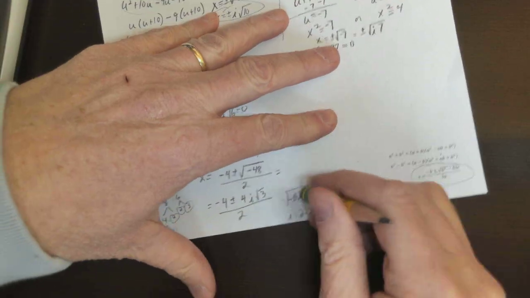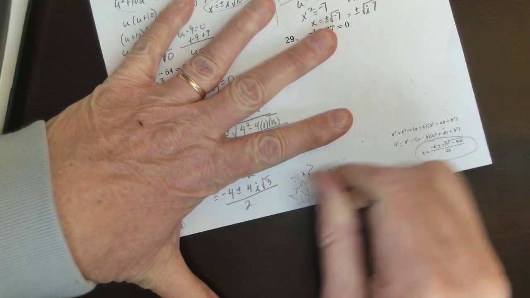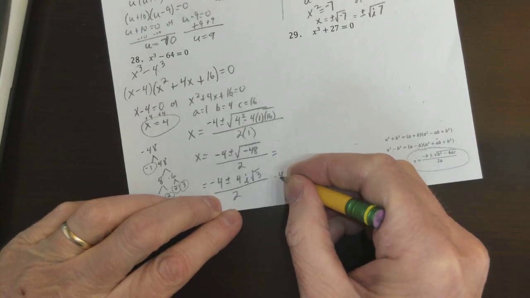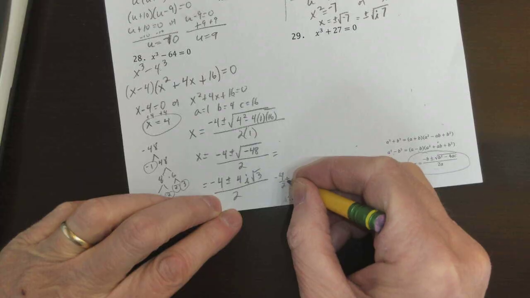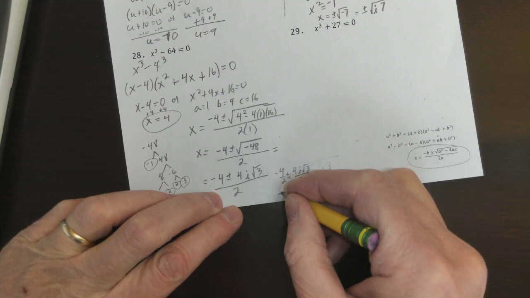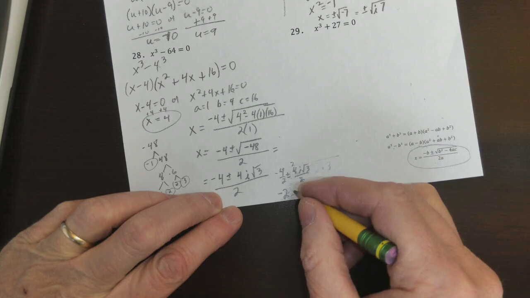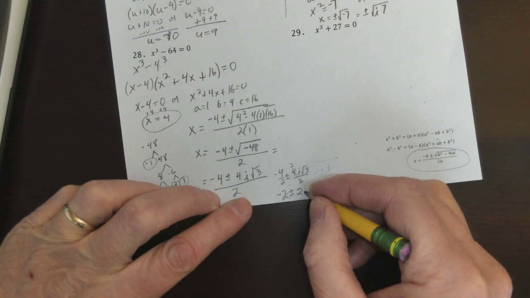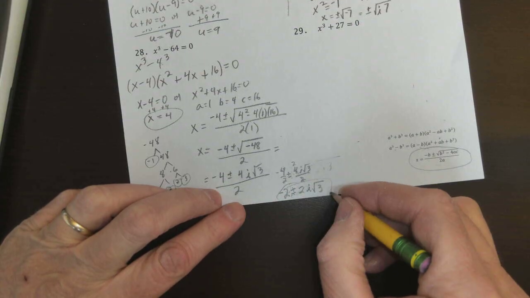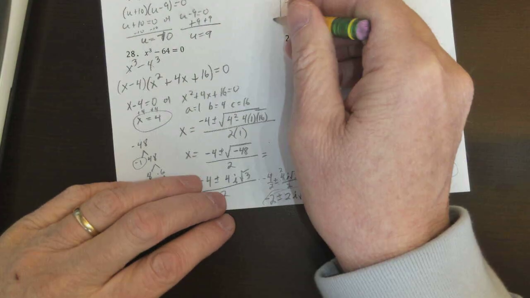Okay. Hoping you saw that work, because I'm going to erase it now so that I can write my final answer down here. So negative 4 over 2 plus or minus 4i radical 3 over 2. This is negative 2, and the 4 and 2 will cancel, and that's 2 on top, plus or minus 2i radical 3. Or the i could be on the other side of the radical, if you prefer that. All right.